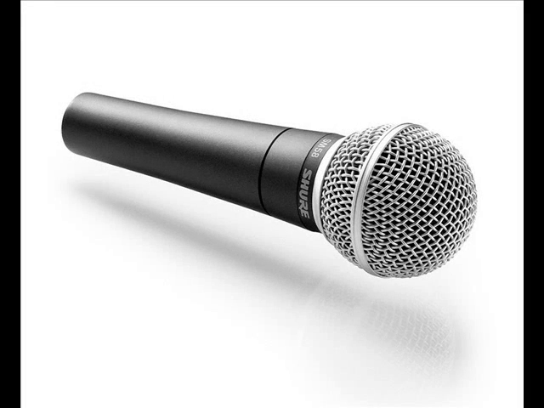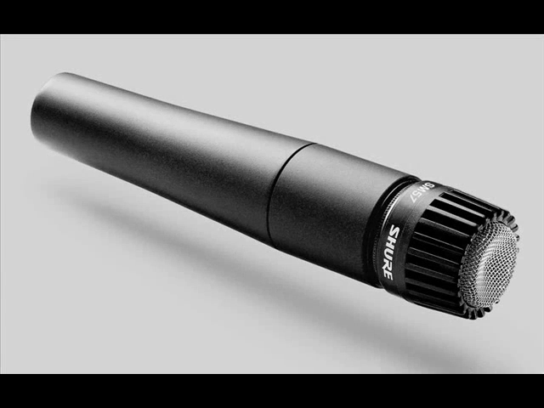Now finally, we have dynamic microphones. Dynamic microphones are the workhorse of the microphone types. Reliable and durable, almost any live performance you see will be using one of these dynamic microphones. Dynamic microphones need an external interface to plug into, like a condenser microphone, but unlike a condenser microphone, they do not need phantom power or external power to function. Just plug them into your interface and they will work.